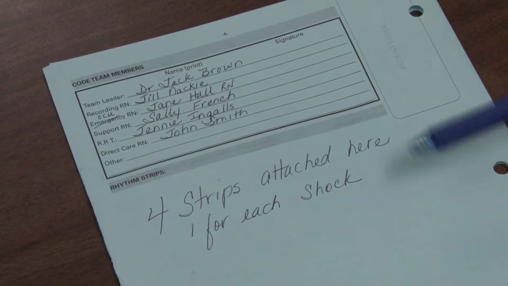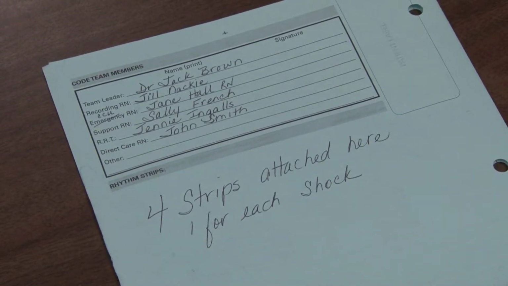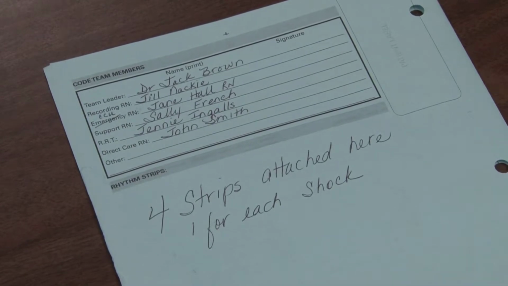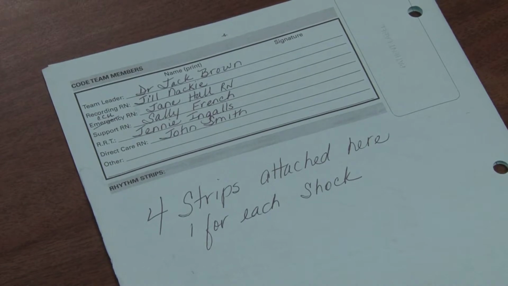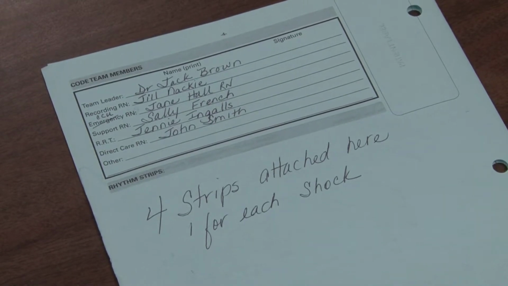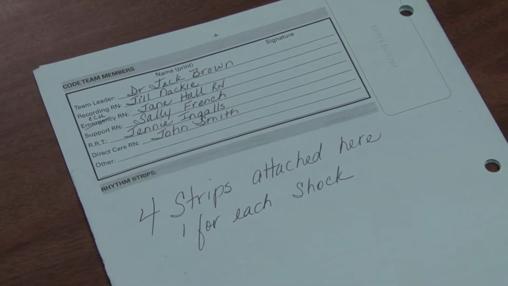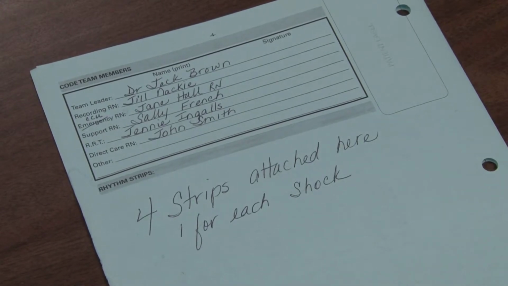Rhythm strips. Because the integrity of our rhythm strips from the defibrillator deteriorates quite rapidly, if this patient was connected to a monitor already, then use the full disclosure that is on your unit.